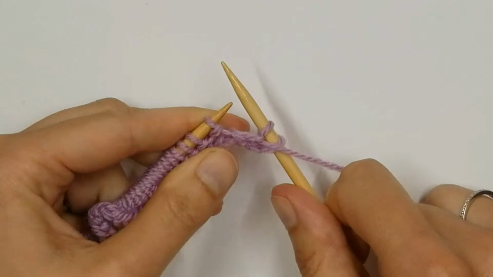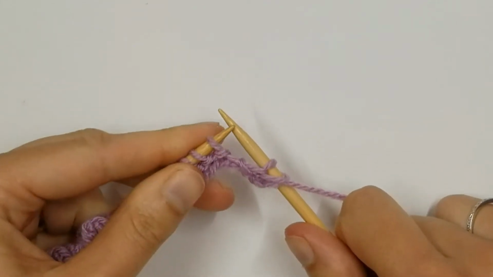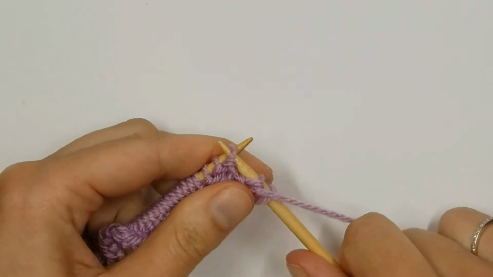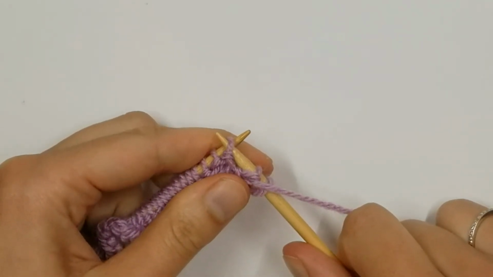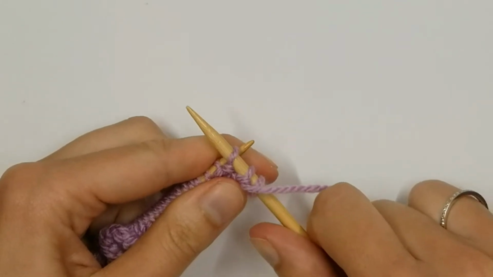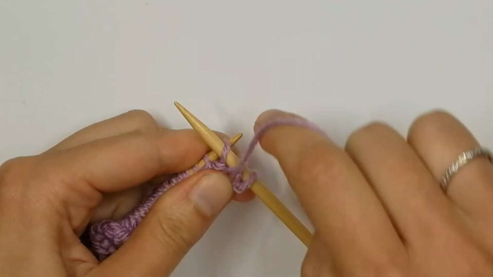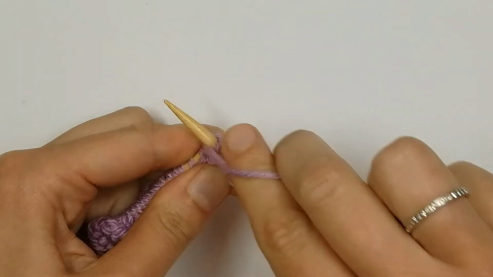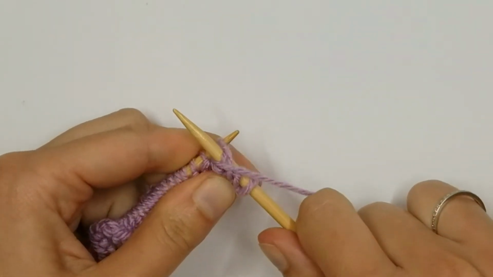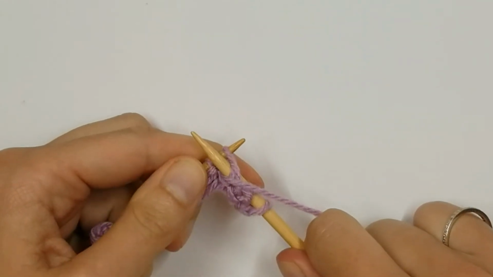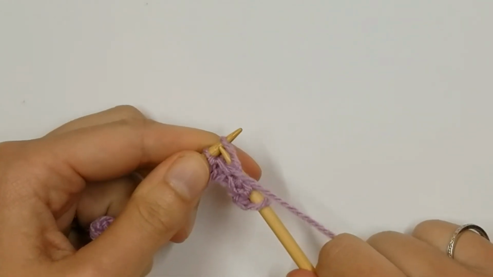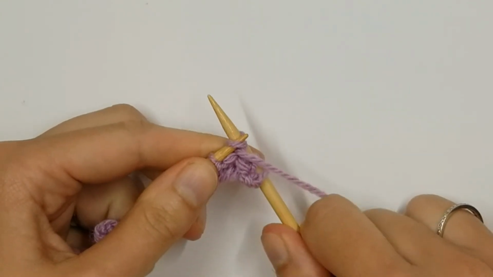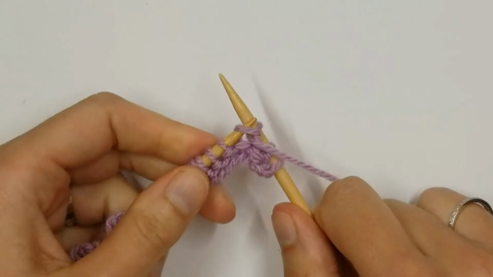Now I'll do a stitch in slow motion. Insert the needle from the back to the front. Wrap the yarn around the needle, first over the needle and then under the needle. Bring the tip of the needle back through the loop and let the old stitch slip from the left needle.